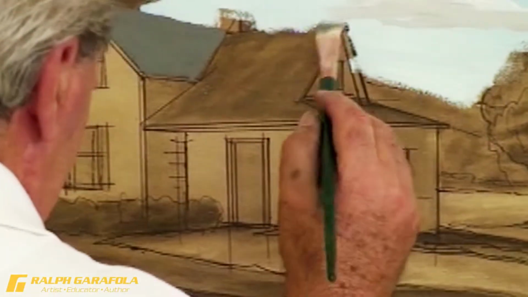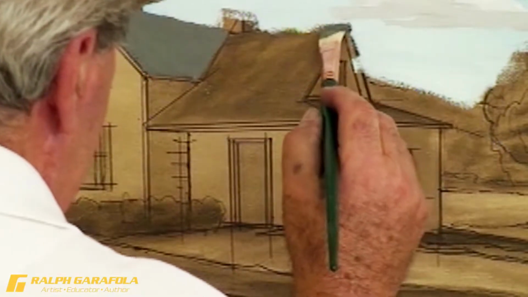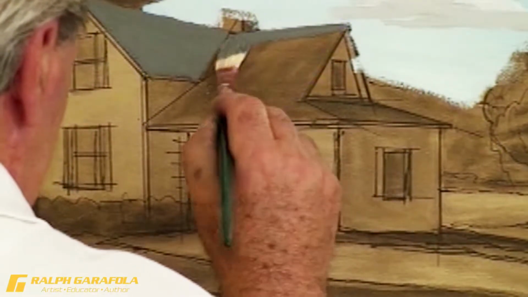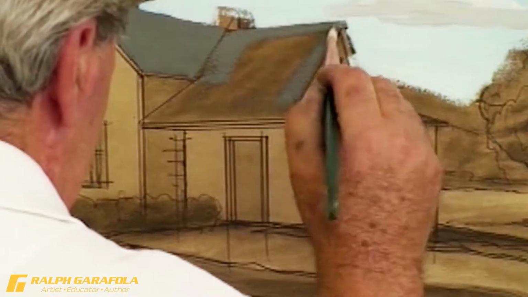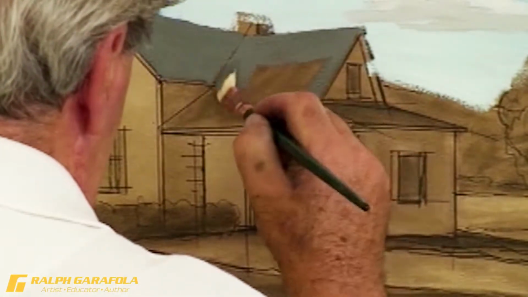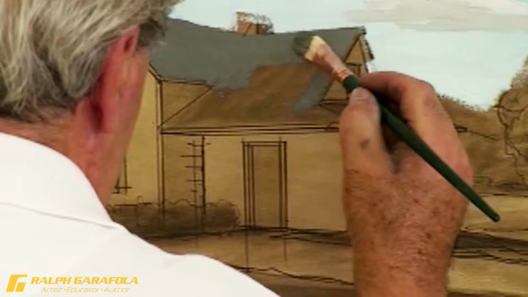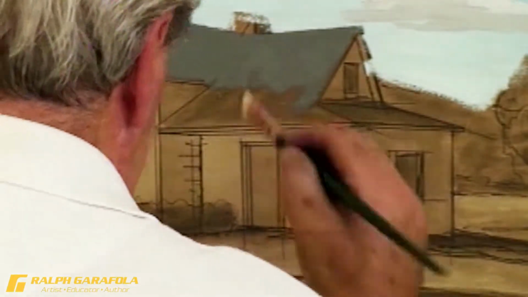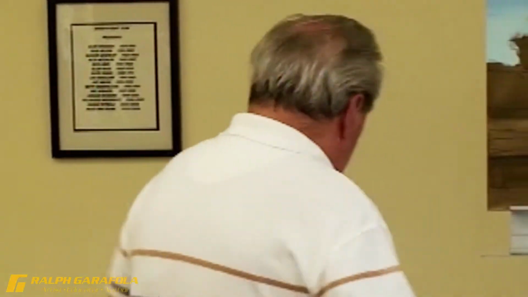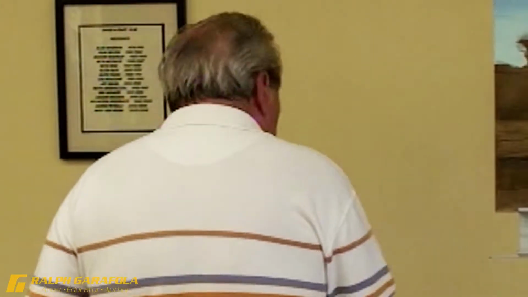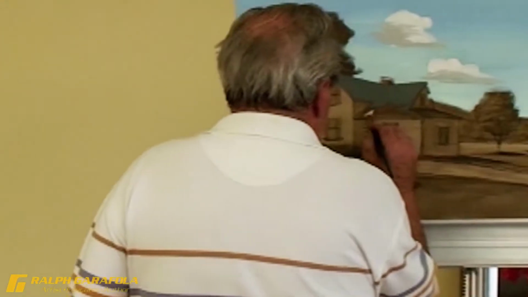Now, on a sunny day, you have two sources of light. You have sunlight, which is a point light, and the shadow on a sunny day is lit by the sky, which is not a point light, it's a blue light, diffused light from the sky, so it's bluish. So one light source is warm and the other is cool.